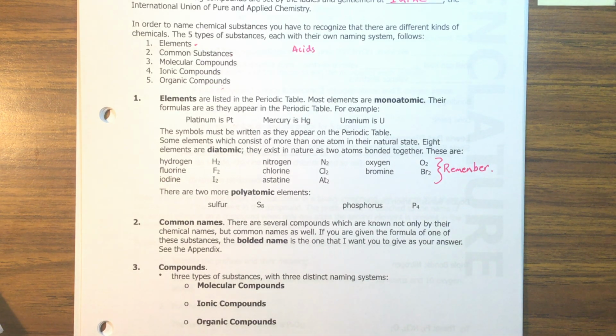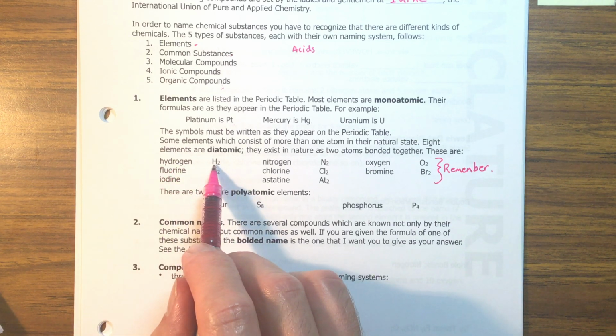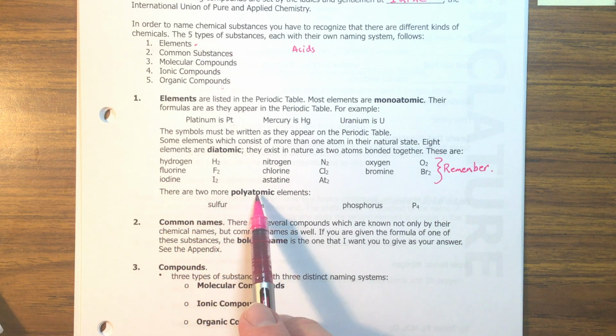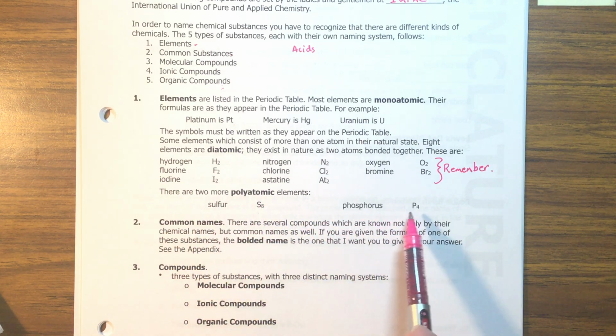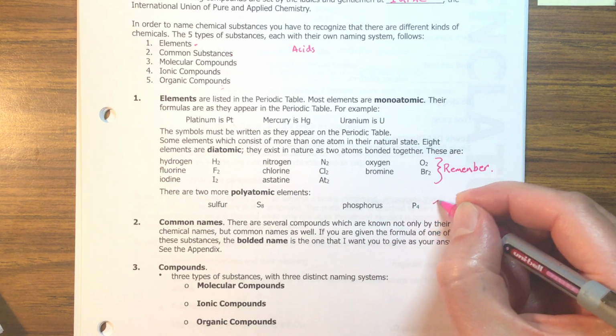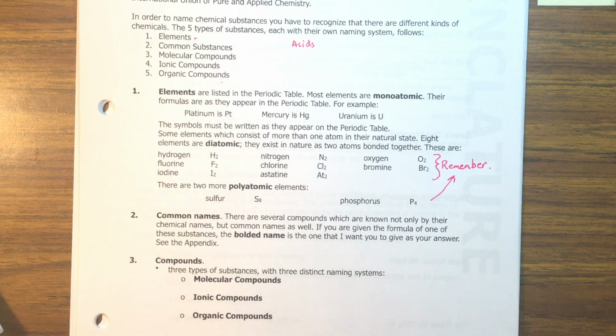When we're writing chemical equations and you see hydrogen, it doesn't mean one hydrogen by itself, it means 2 hydrogens together. There are 2 more polyatomic elements. Sulfur always comes in 8s, phosphorus always comes in 4s. Remember these. Learn them, remember them.